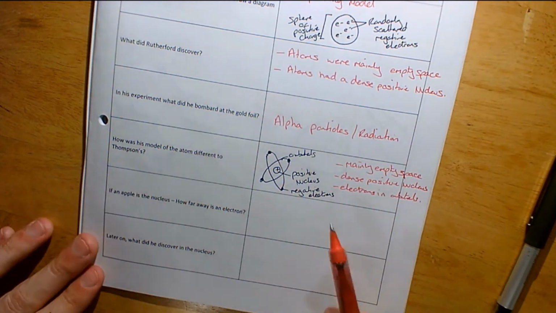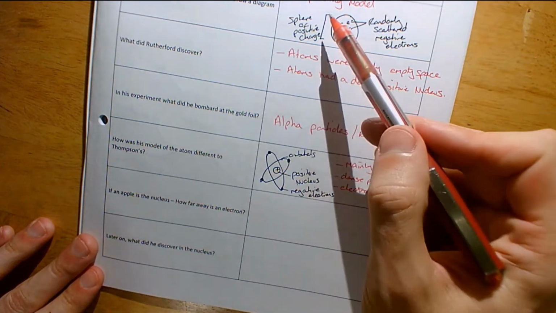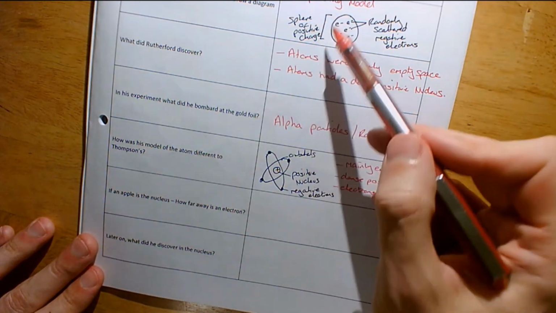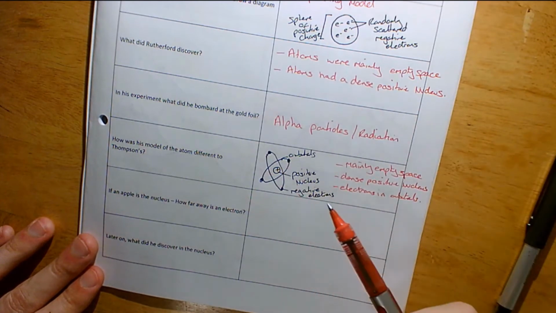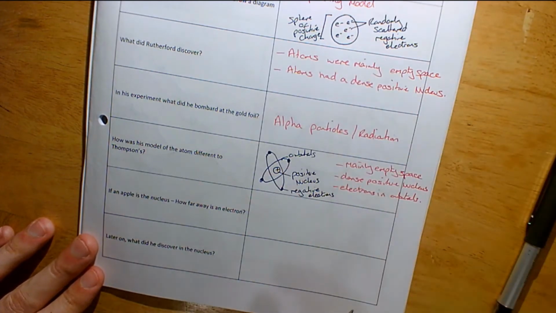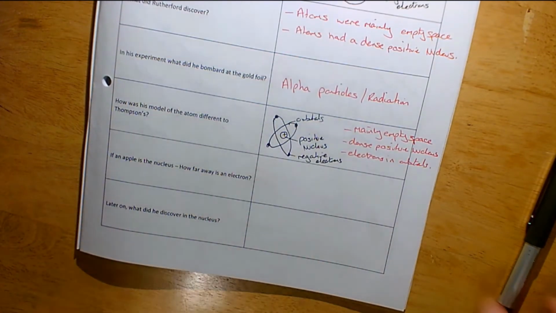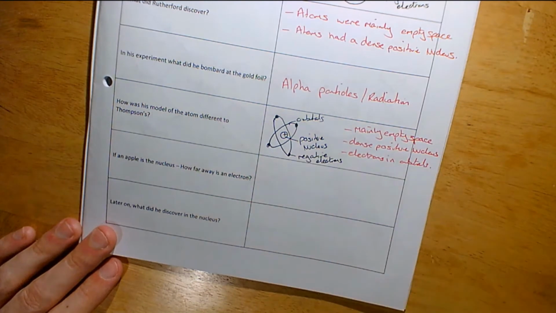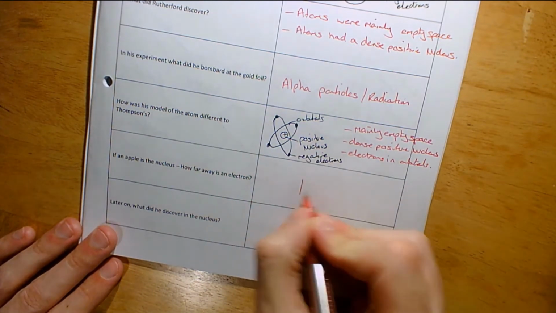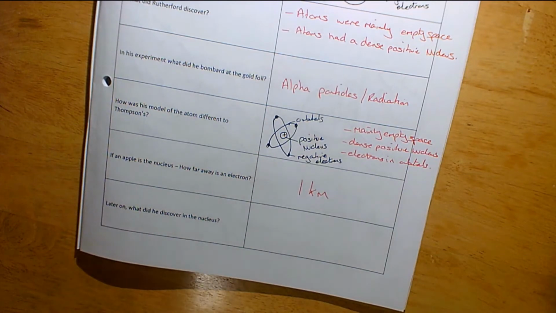Whereas before, in the Plum pudding model, the electrons were randomly scattered and there was this sphere of positive charge. So instead of the sphere of positive charge, we have the positive nucleus, and instead of the randomly scattered electrons, we have the electrons in orbitals. So if an apple is the nucleus, how far away is the electron? It is 1 kilometer. Which again, if we think about the atom, mainly empty space. So a huge amount of distance between the nucleus and the electrons.